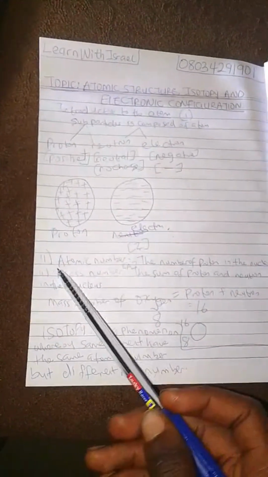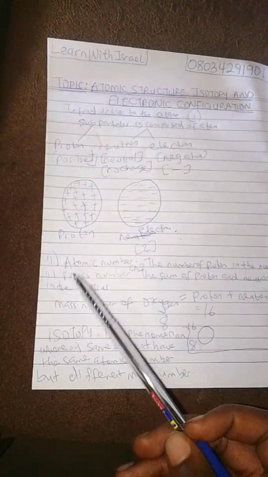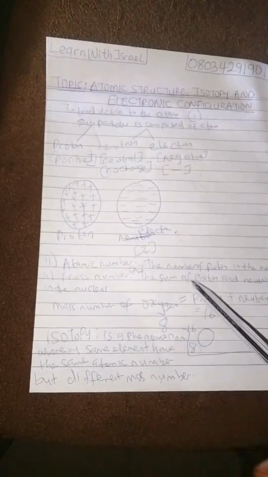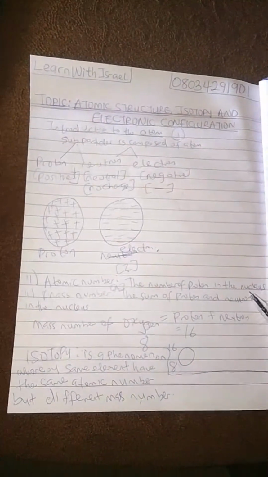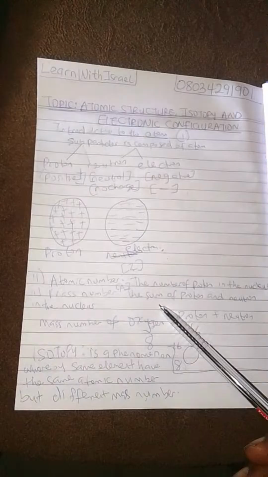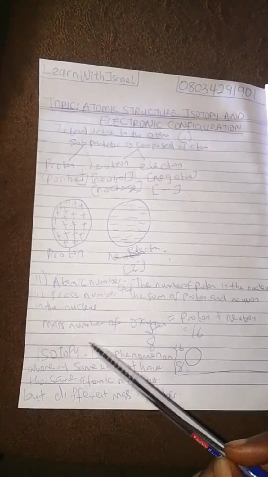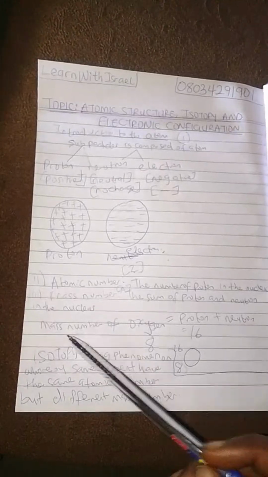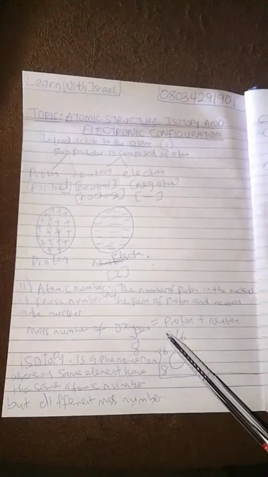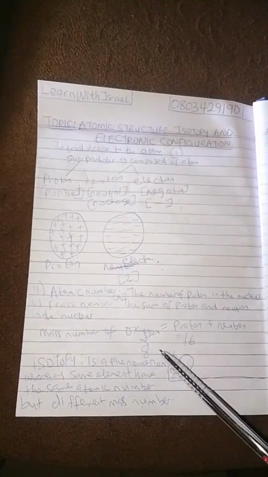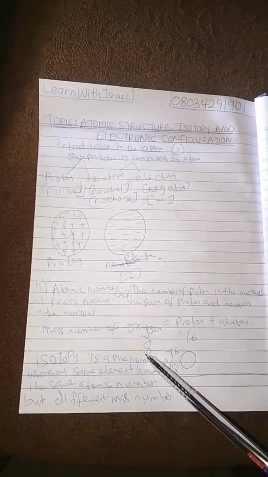And I discussed atomic number and mass number. Atomic number is the number of proton in the nucleus, while mass number is the sum of proton and neutron in the nucleus. So the formula for mass number is proton plus neutron, and we cited an example using oxygen.